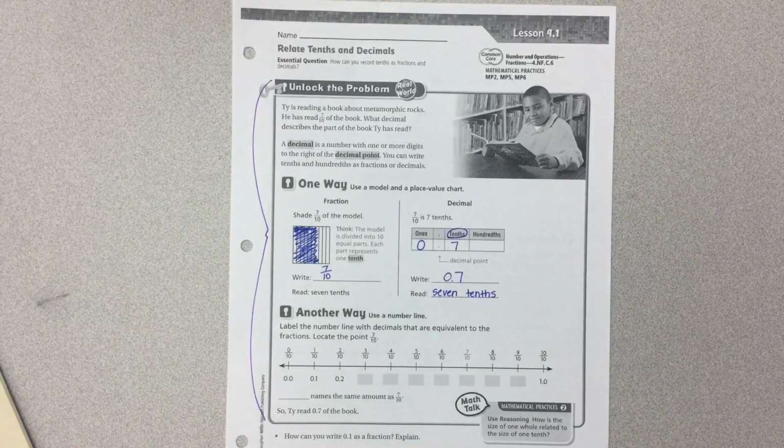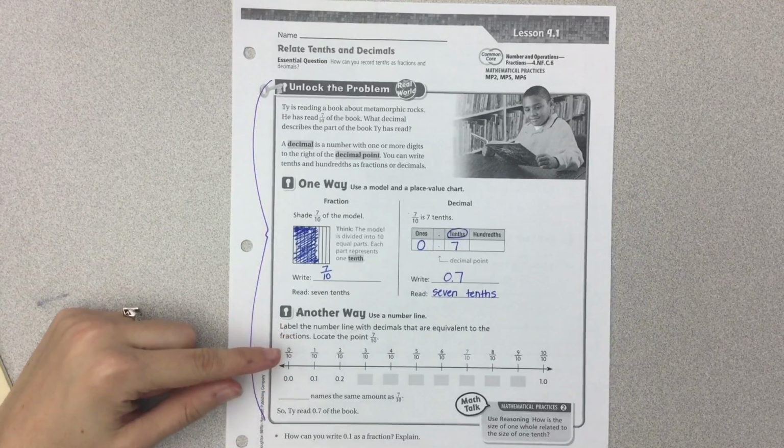Another way they would like us to solve this problem is to use a number line. We have to label the number line with the decimals that are equivalent to the fractions and locate the point 7/10.